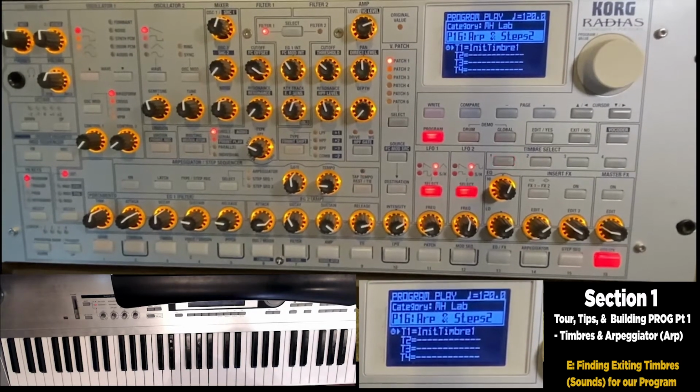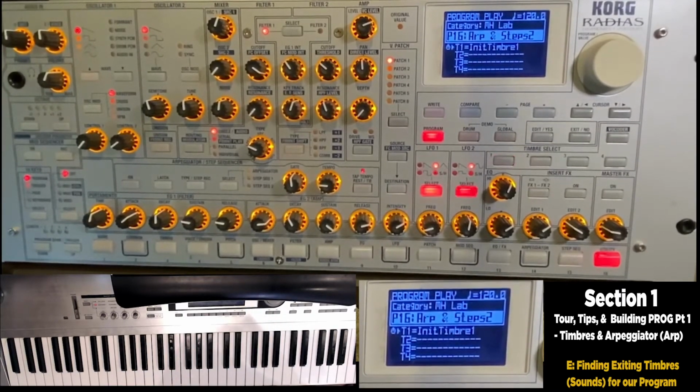So as I said earlier, we are going to build Arp and Steps, and it's made up of timbres that already exist within the Radius. I didn't do wave shaping and editing to start off with this. If you're that person and you can do that, great. Basically any timbre that you save in the machine can be referenced back to, so you can do that. You'll be able to do it once you see how we're going to start pulling some sounds in.